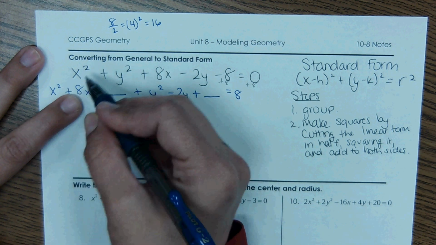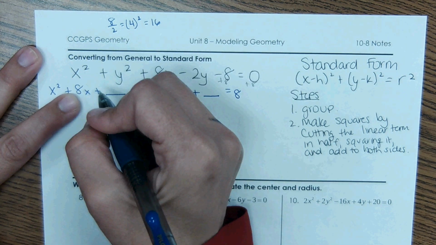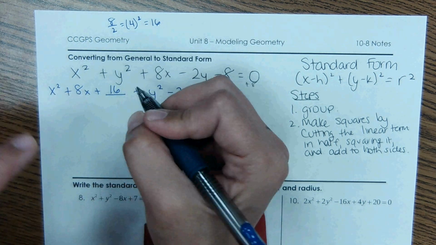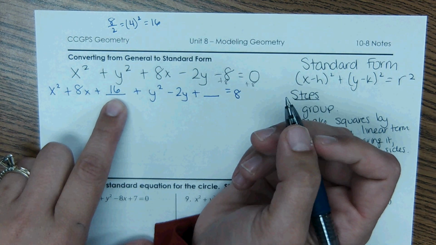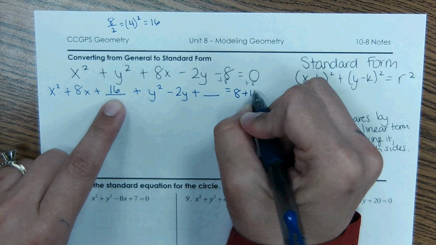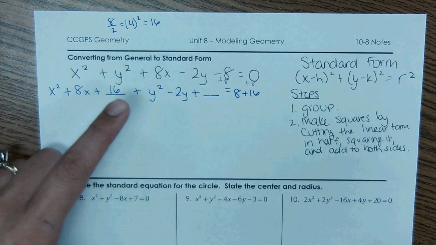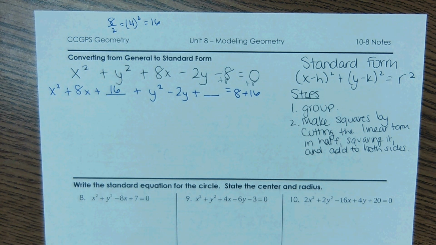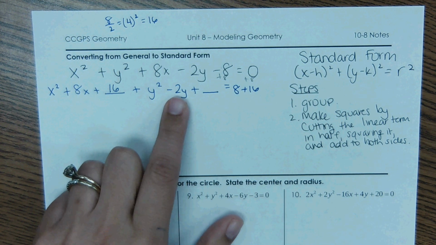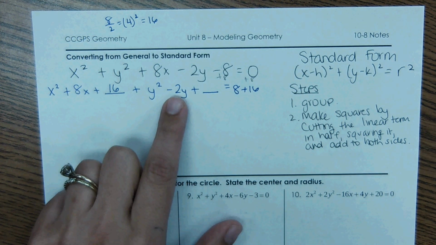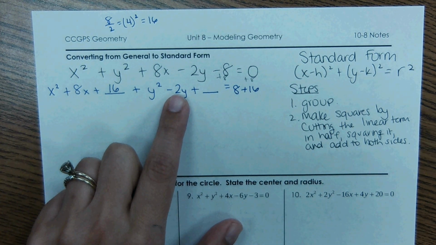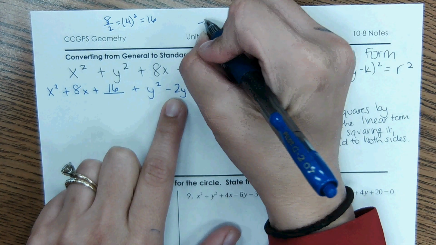So I took this 8, divided it by 2 to get 4, squared it to get 16, and that's what's going to go in this blank. And whatever I add to this side of the equation, I also have to add over here. It seems like a lot at first, but as you do it over and over, it gets easier.